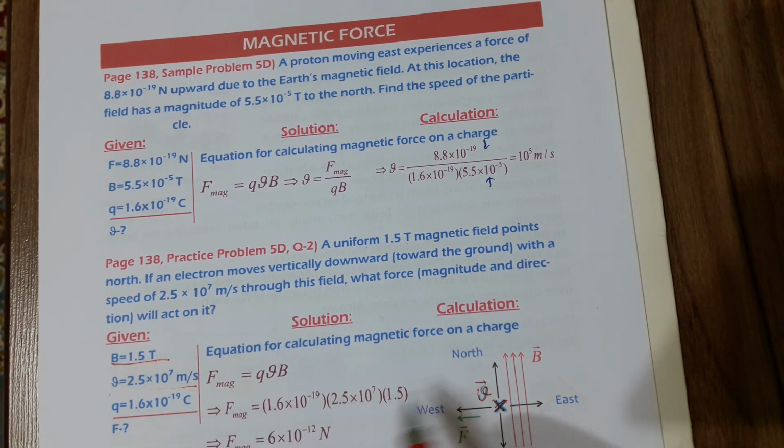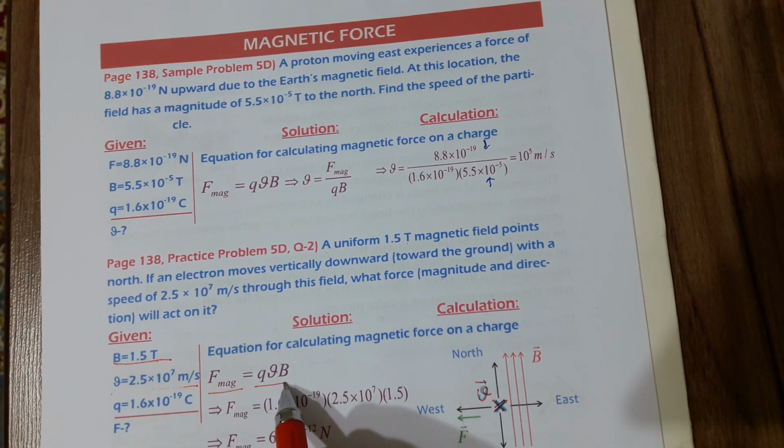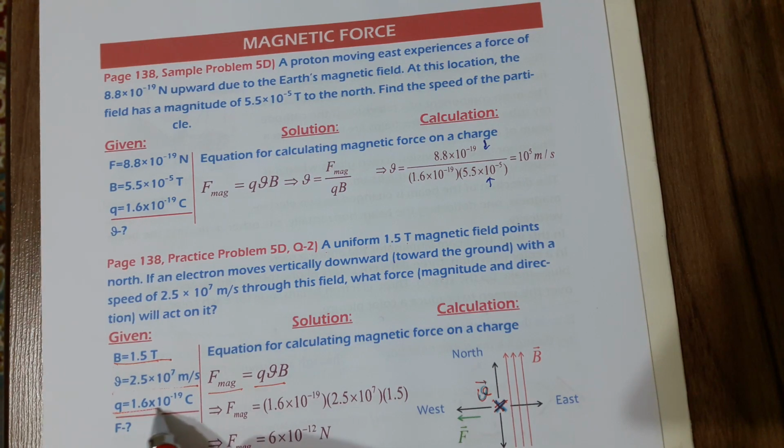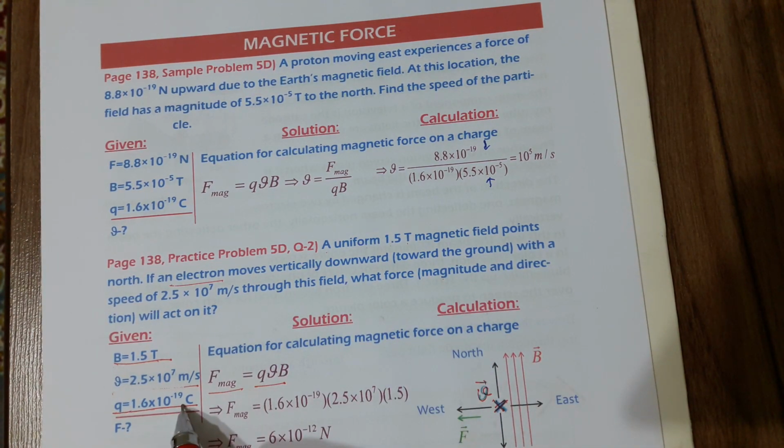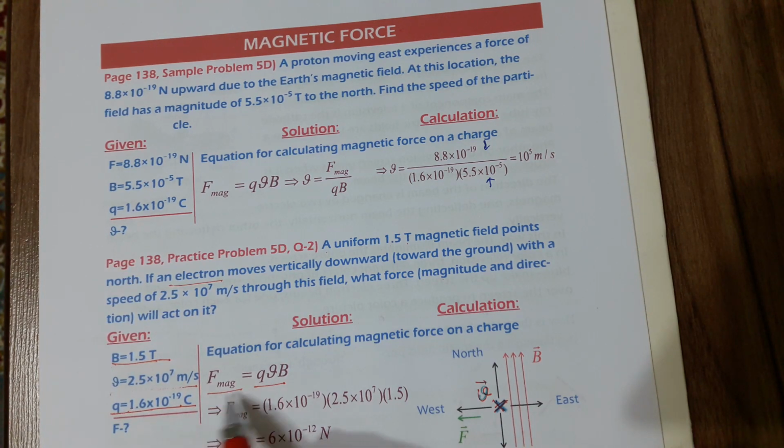To calculate the magnitude, it is QVB, so you are going to use this equation. Q for the electron is 1.6 times 10 to the power minus 19. It's negative, however, we are going to calculate the magnitude of the force, so we are not going to write the negative sign for the electron.